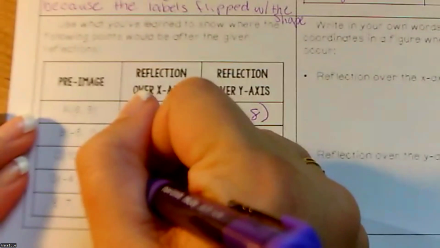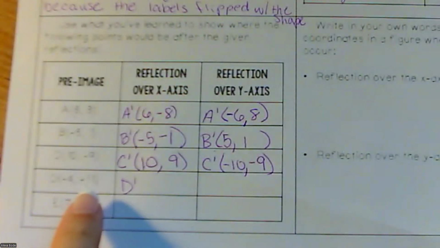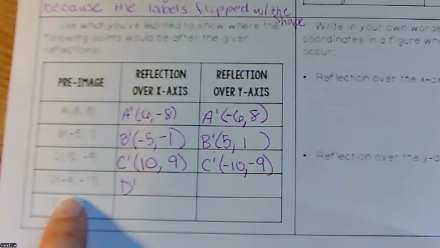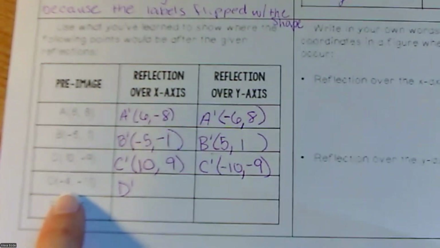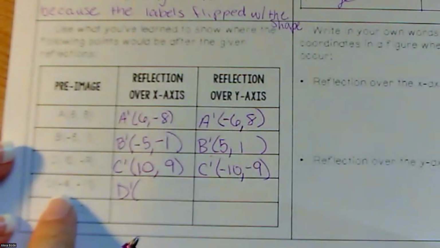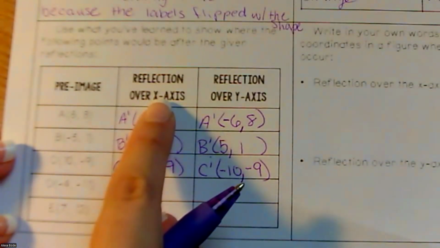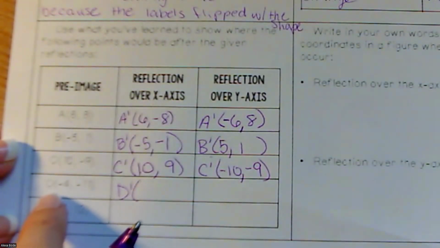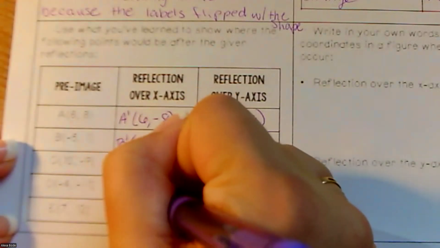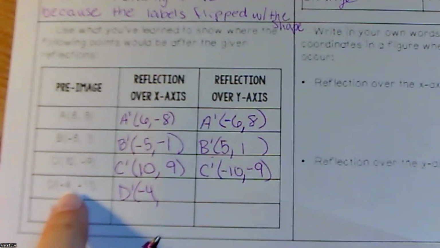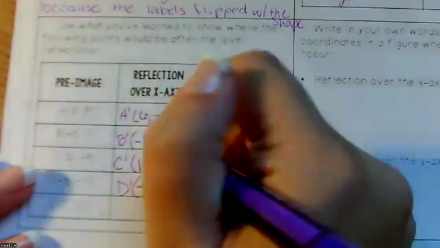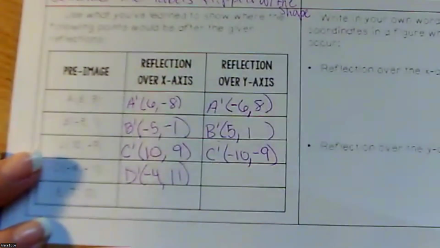Okay. D, we have (-4, -11). That puts it in the third quadrant, that negative quadrant. So -4 being our x value, -11 being our y value. When we're reflecting it over the x-axis, that x value stays the same. -4 will stay the same. The y value will become its opposite. So instead of -11, it will be positive 11.